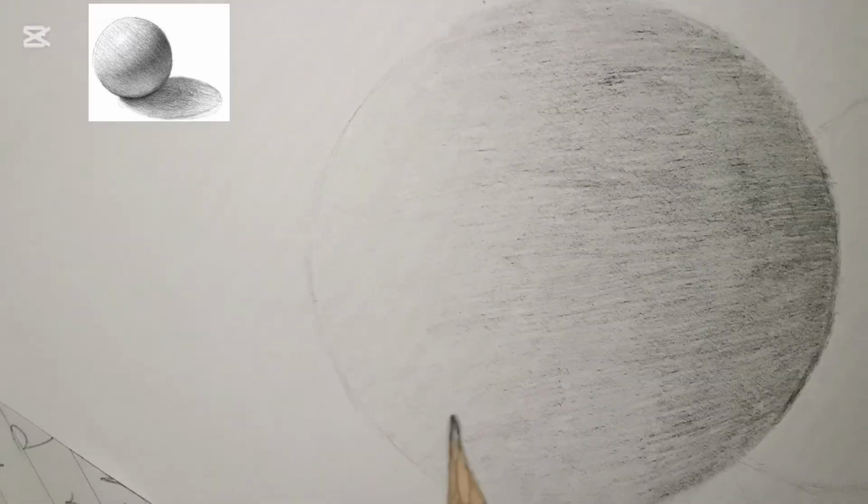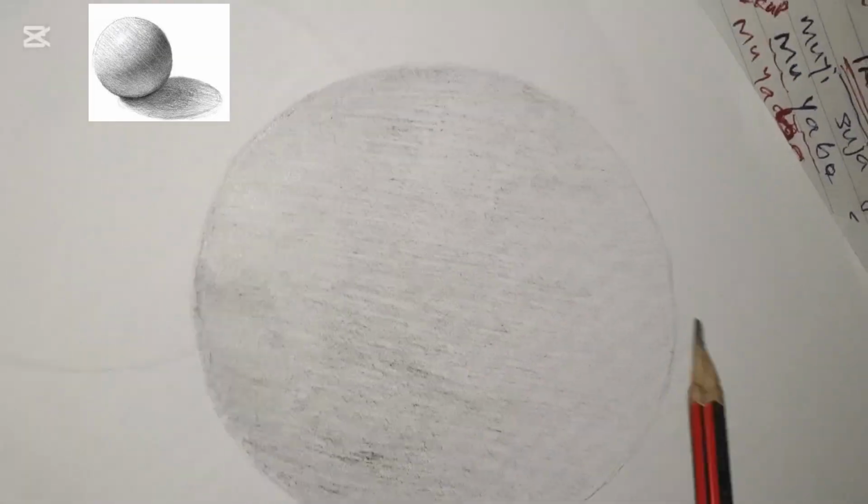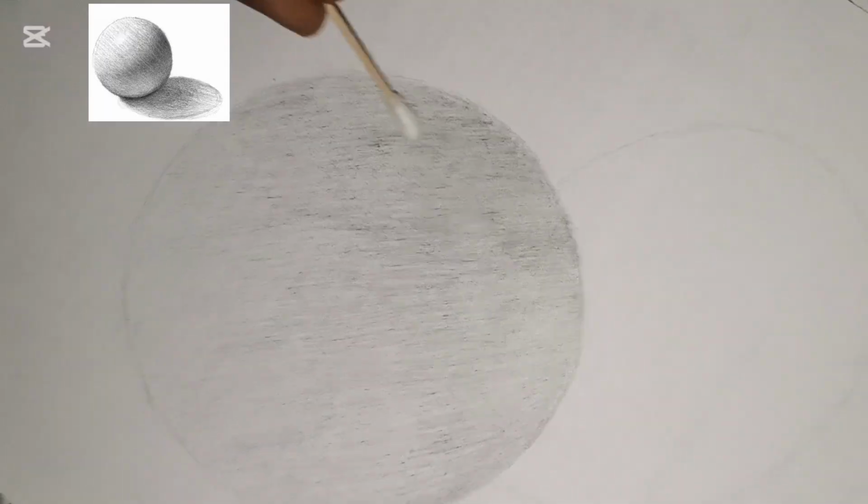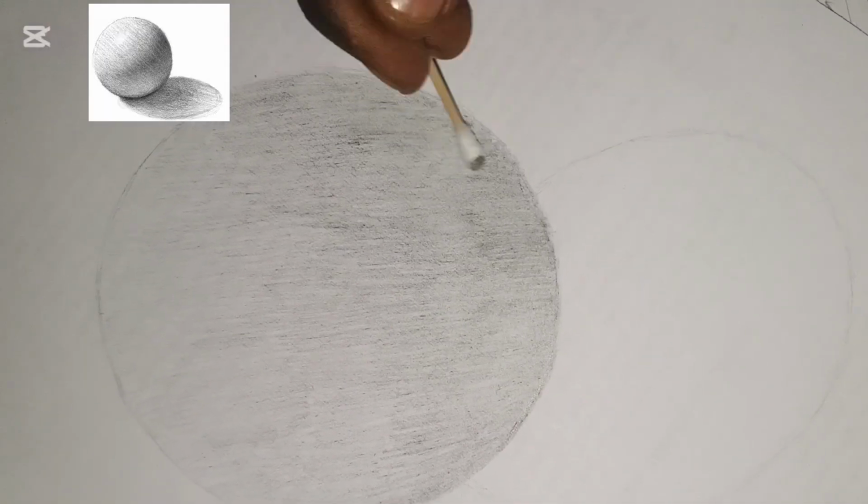Please, while drawing, take note of your light source. As you can see, the light is coming from the top left downward. So please take note of your light source. It's very important in shading.